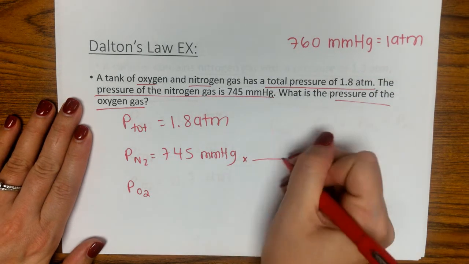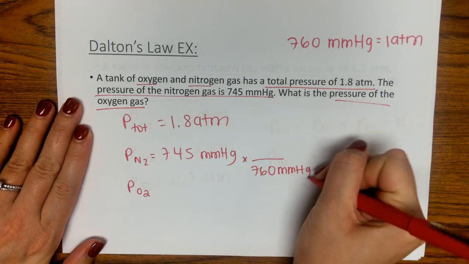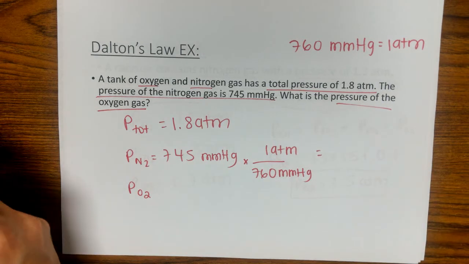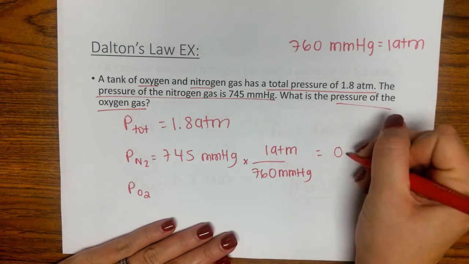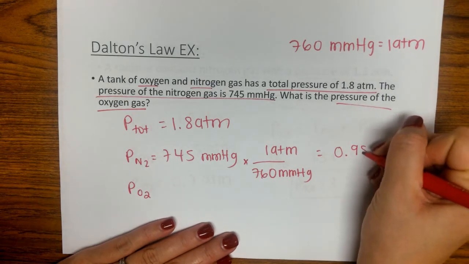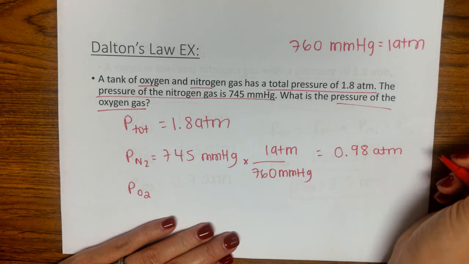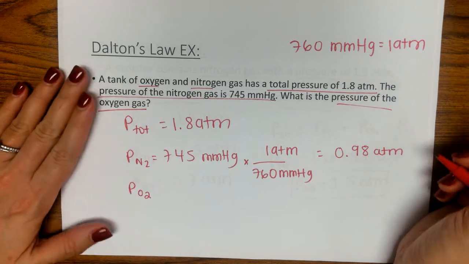We'll divide by 760 to give us atm. You don't have to write every decimal, but it's 0.98026, so 0.98 atm. Don't just write one significant figure because that'll throw your number off.